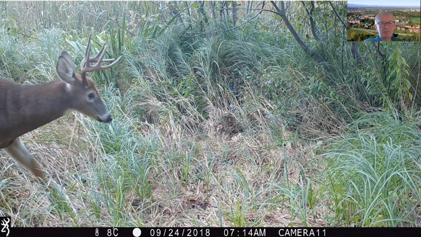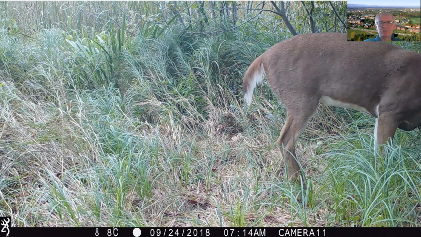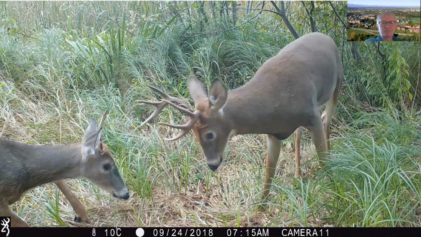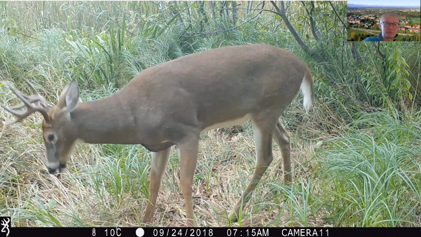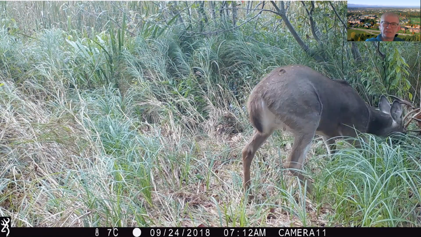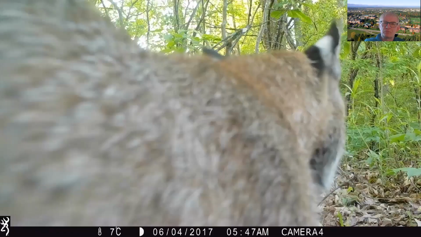And the big one seems to win, and he's coming back across and marks his territory a little bit there, and the other one comes back for another go and gets sent off rapidly once again. So there you go. I think the big one won. Who knows?